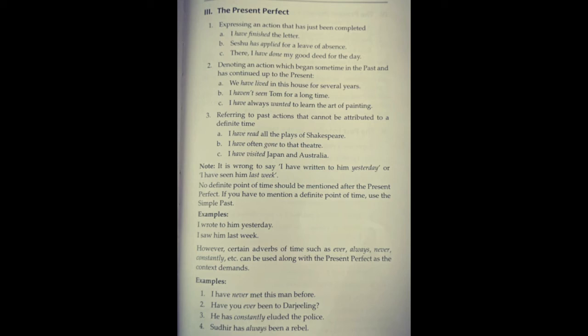So here finished is used. The third form of verb is used to express the present perfect. You have just finished the letter, writing the letter. Sishu has applied for a leave of absence. It means she has completed the process of applying just now.